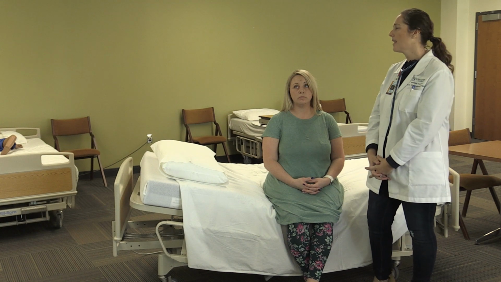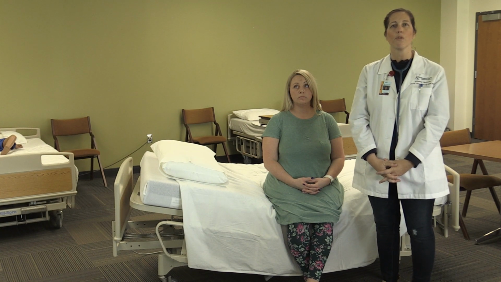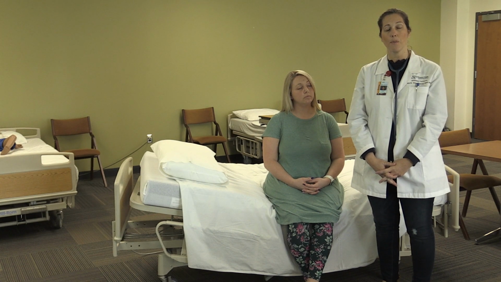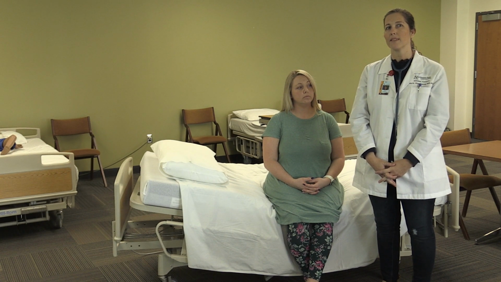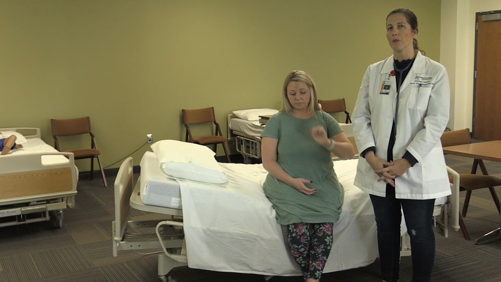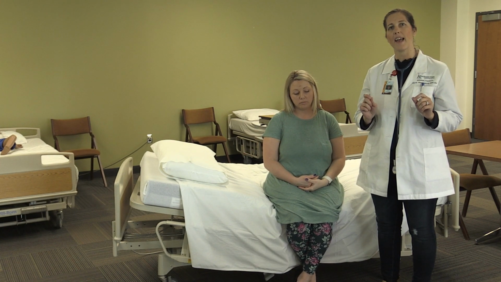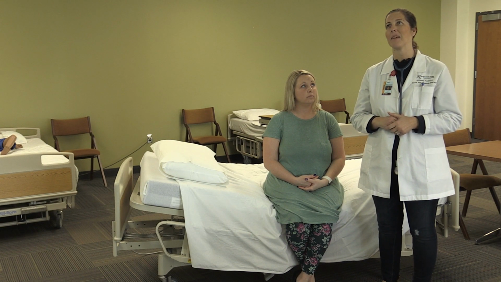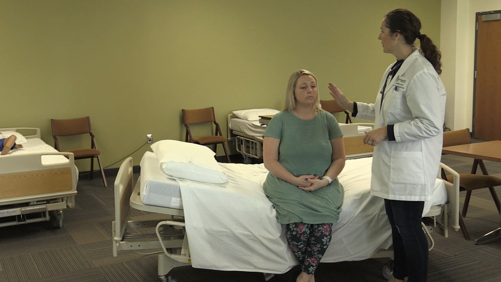All right, the next thing that we're going to do is go ahead and focus on our peripheral vascular system by assessing our pulses. We're going to start with the temporal pulse. As you go through your assessment, you're going to make sure you assess for the pulses on each side, but you never want to do them simultaneously, so one side at a time. So I'm going to start with the temporal pulse.